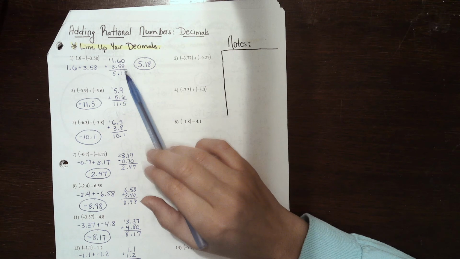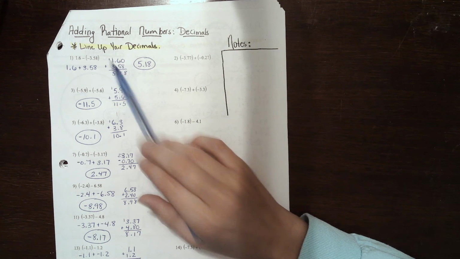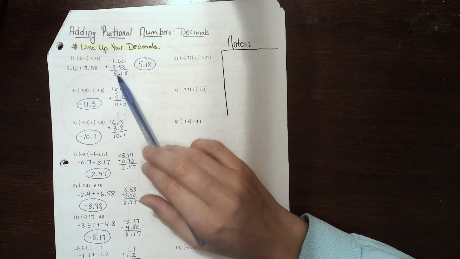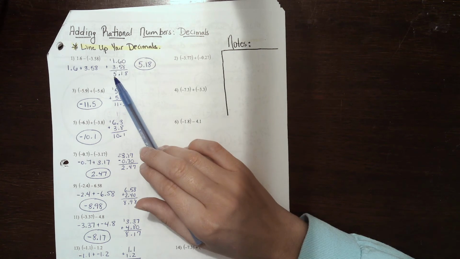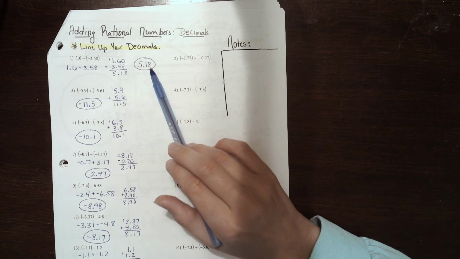0 plus 8 is 8, 6 plus 5 is 11, carry the 1, bring your decimal point straight down, 1 plus 1 is 2, plus 3 is 5. So our answer is 5 18/100.